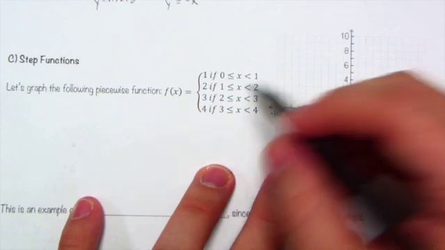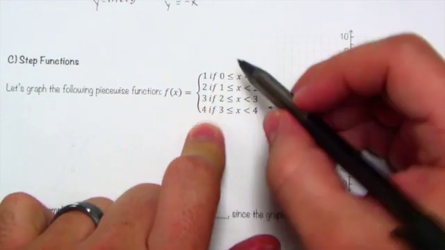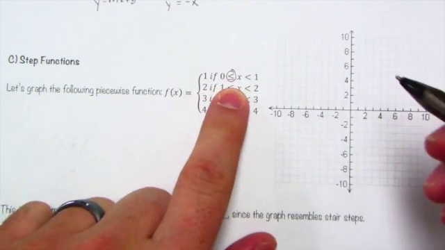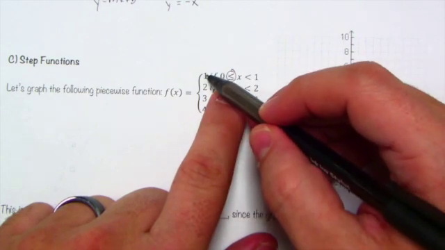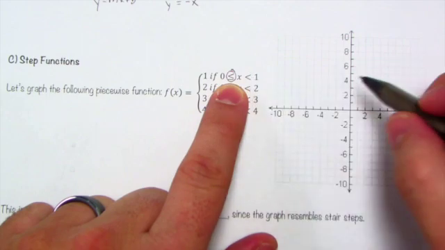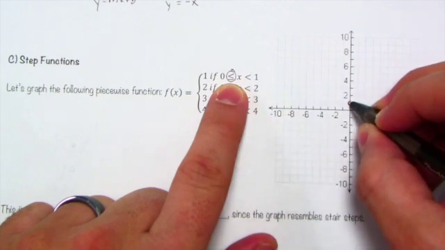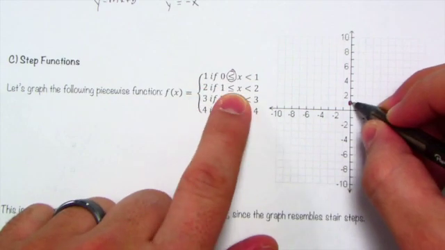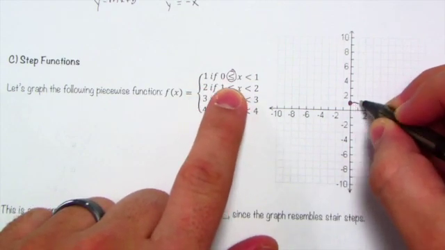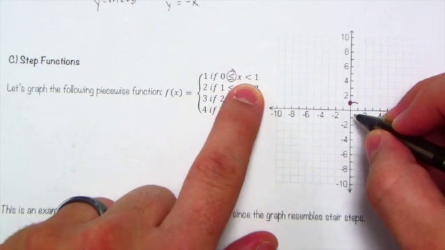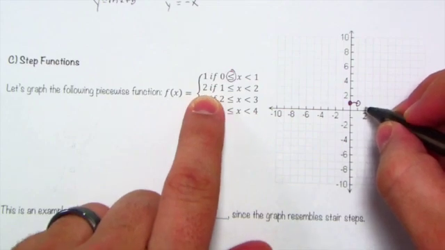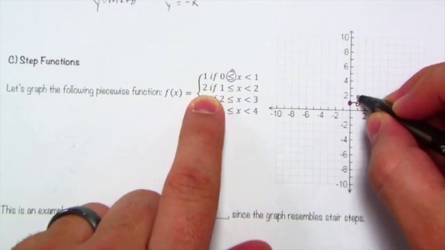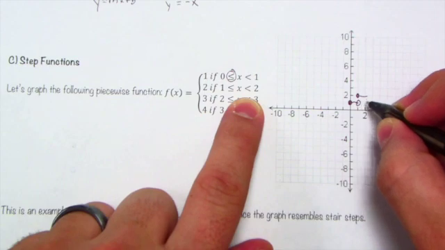So at 0, between 0 and 1, because this is a less than or equal to, this first one will be a solid dot at 0. So at 0, it says it's 1. It's 1 if it's between these lines. So at 0, we have 1, and it's a constant, so it's just a horizontal line to 1, where this is a less than, not an equal to, so it's an open circle. This is 2 if it's between 1 and 2, so we go up a step, and we have a solid dot that's also a constant and has an open dot at the end.